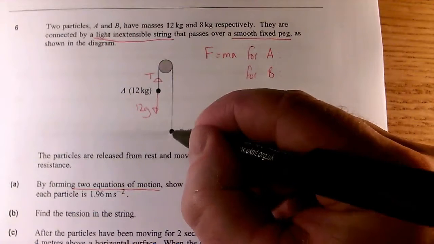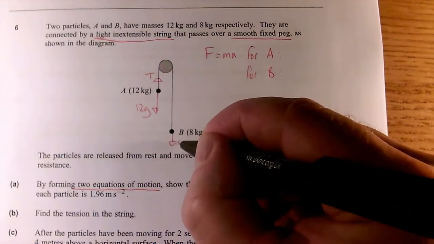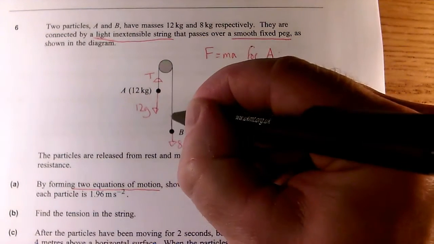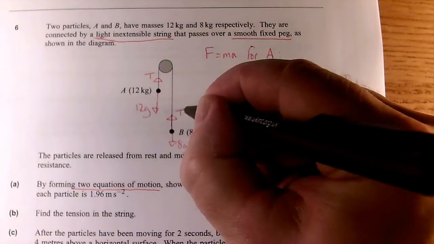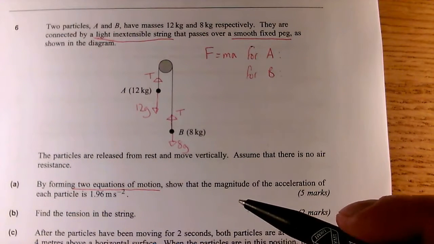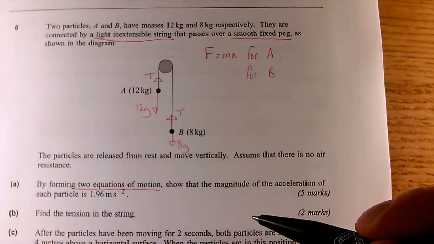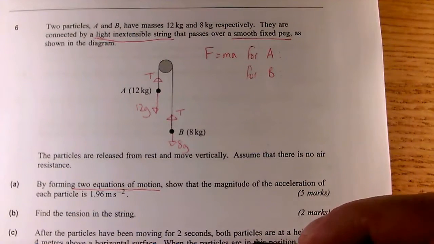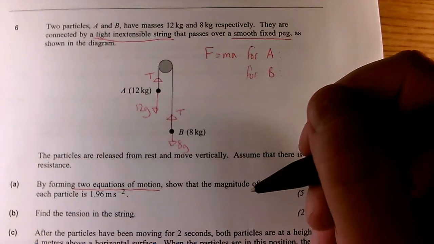And similarly for B, we've got an 8g downwards, and there's a tension acting upwards, which I'm also going to call T, because the string is light and inextensible, and because the pulley is smooth, those two tensions are the same. Okay, but the other thing I need to put on my diagram, although it's not a force, is the acceleration, because I've got to get my signs consistent.